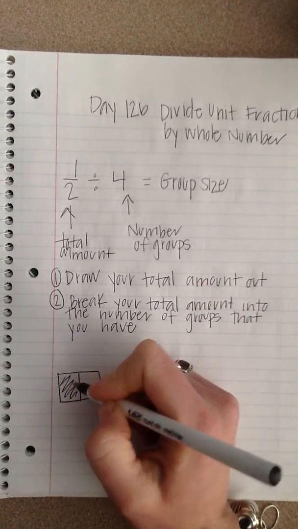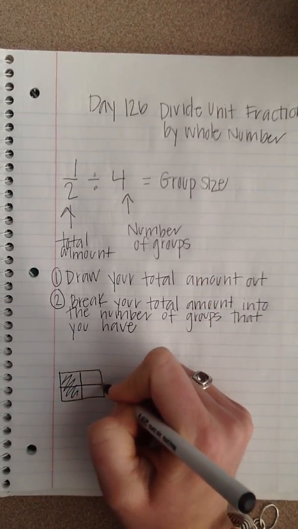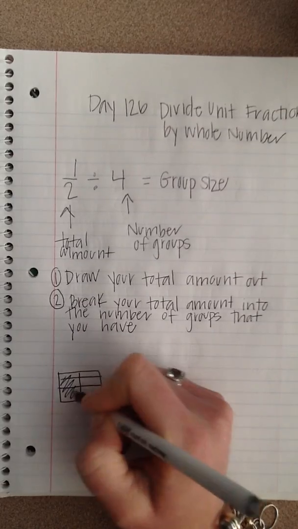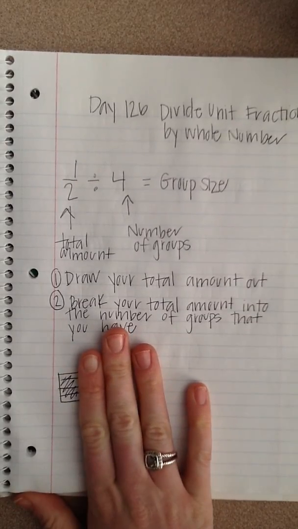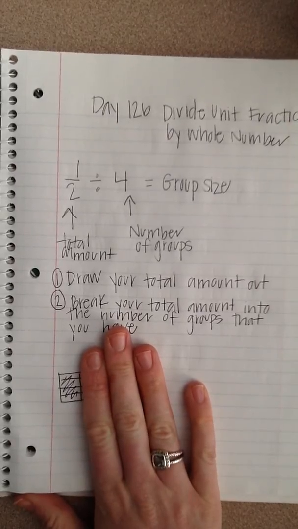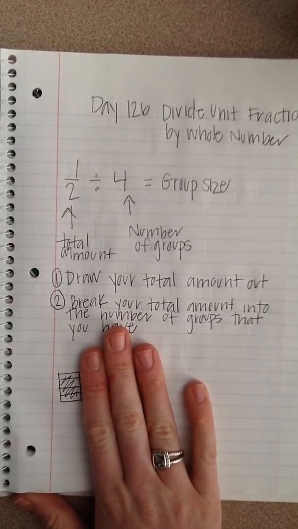So now I'm going to divide. If you look right here at what part we had, I've now divided it into 4.